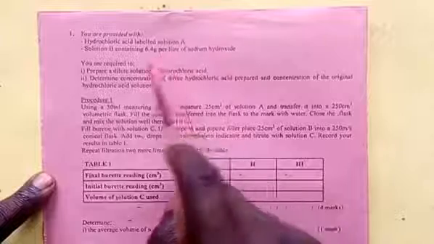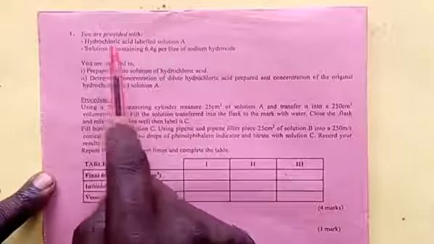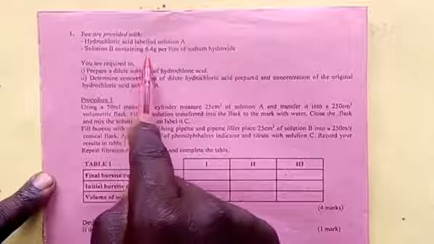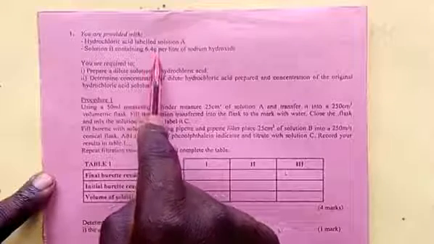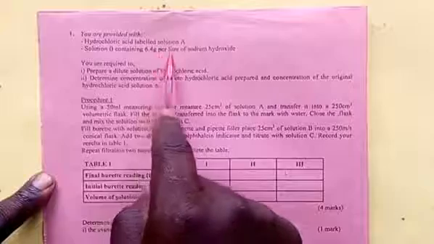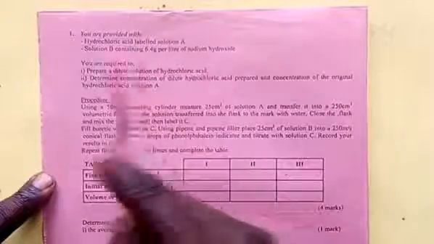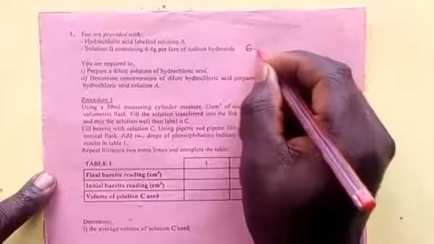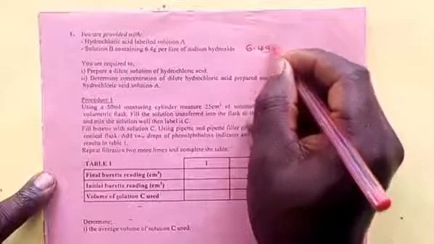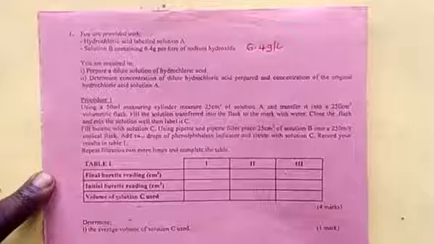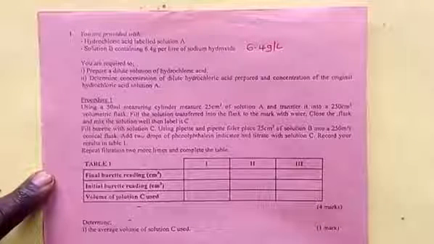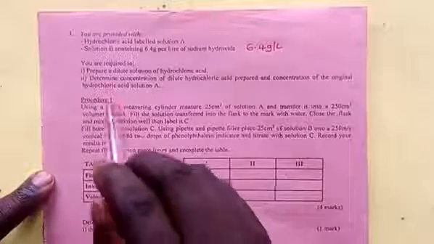Inamaanisha kwamba solution B was prepared by dissolving 6.4 grams to form 1 liter of the solution. So first what you do, you write that 6.4 is the grams per liter. Very important. We need that and we will use that. So that is the grams per liter. What are you going to do?